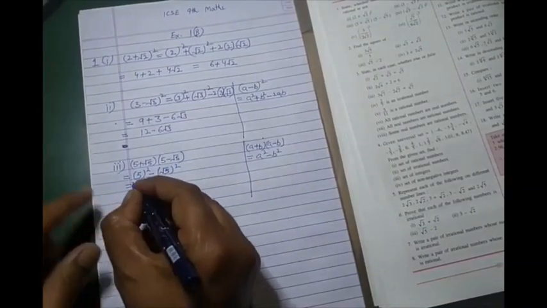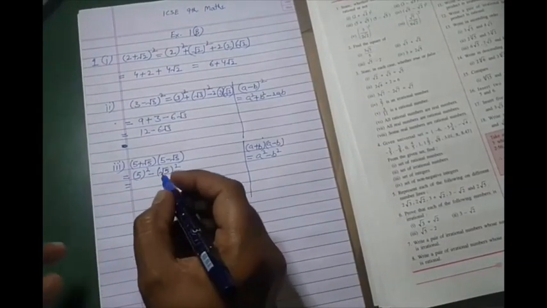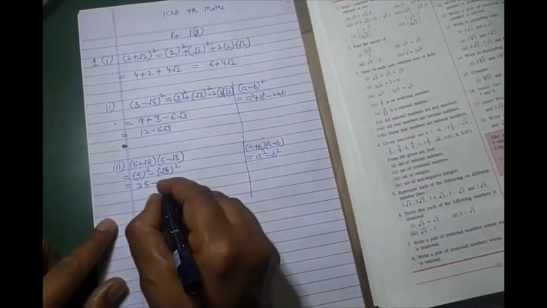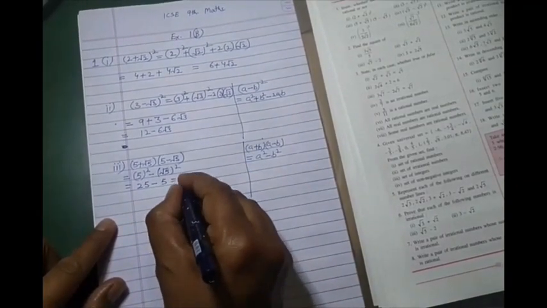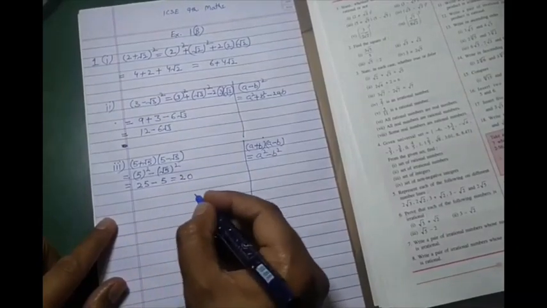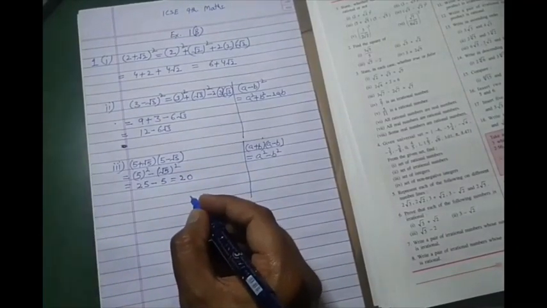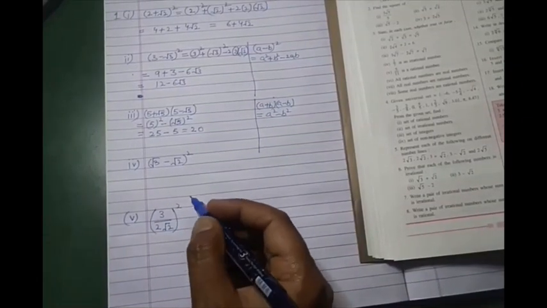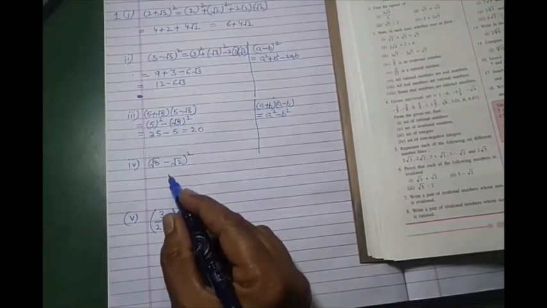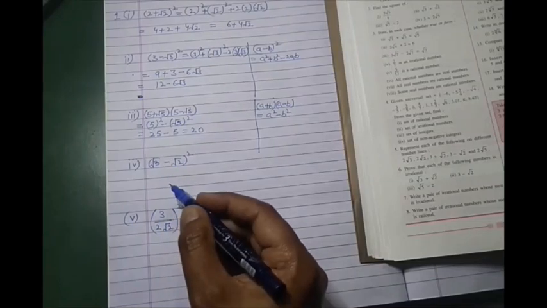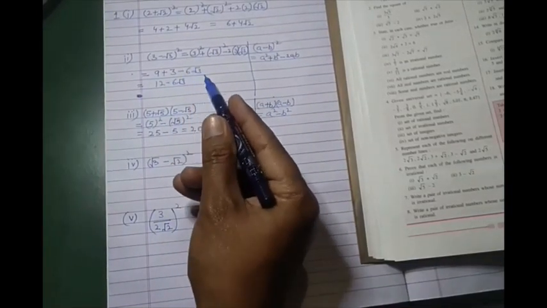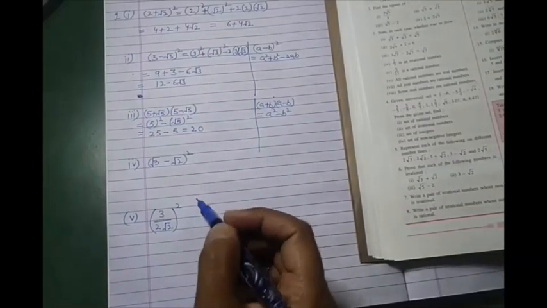So it will become 25 minus 5, which will become 20, which is a rational number. I am not going to solve the fourth sum as it is very simple and resembles the second sum, so you can solve it by yourself.